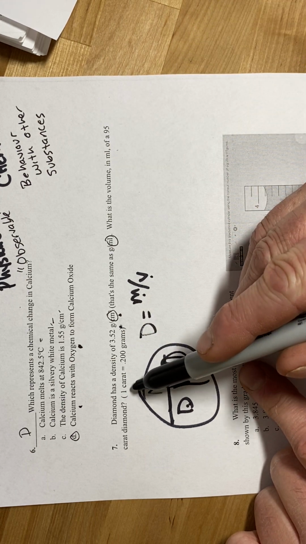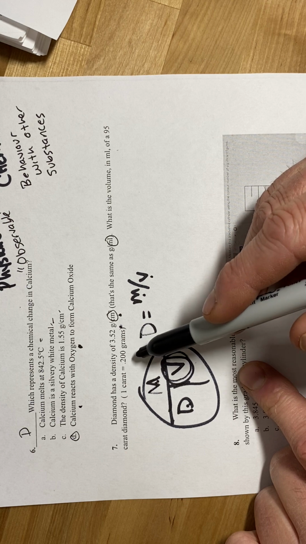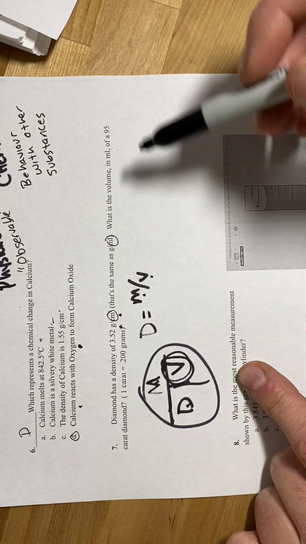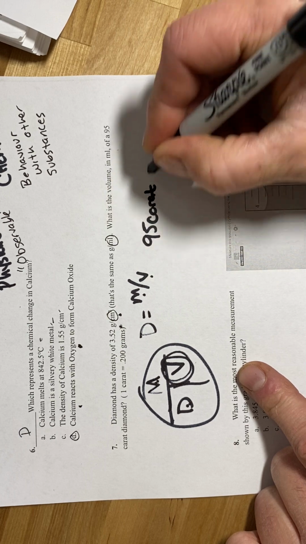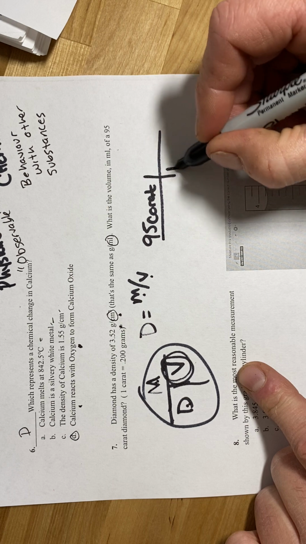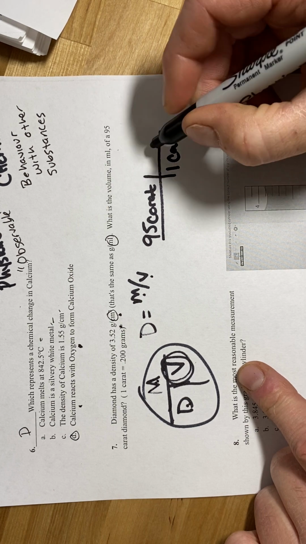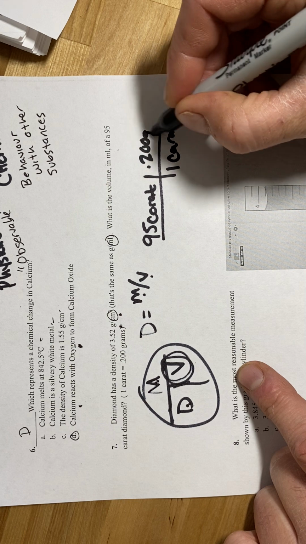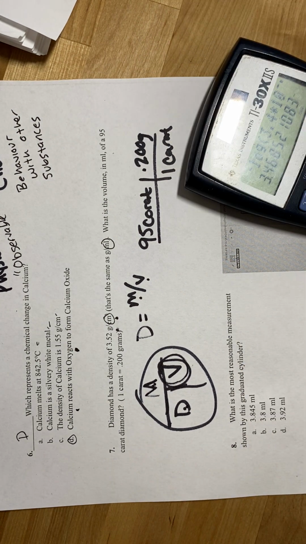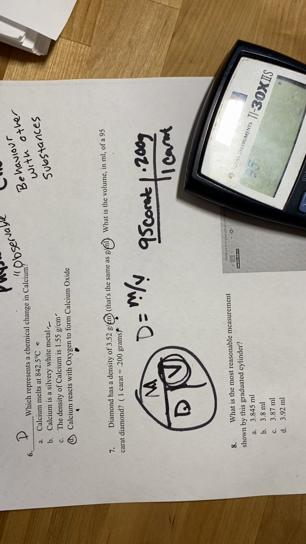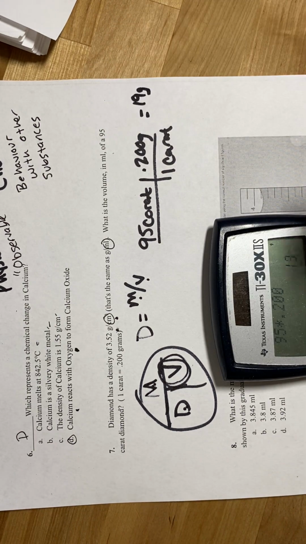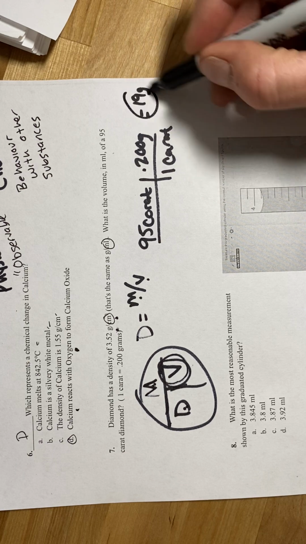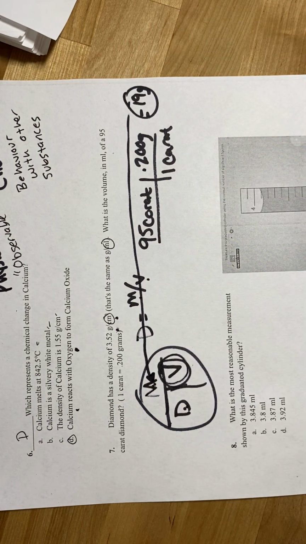So it tells us that 1 carat is equal to 0.2 grams. So let's go ahead and convert 95 carats into grams. 1 carat is equivalent to 0.2 grams. Let's see the math on that. 95 times 0.2 equals 19. So we've got 19 grams. Okay, 19 grams. That 19 grams is going to be our mass.